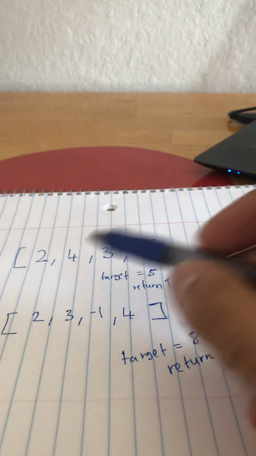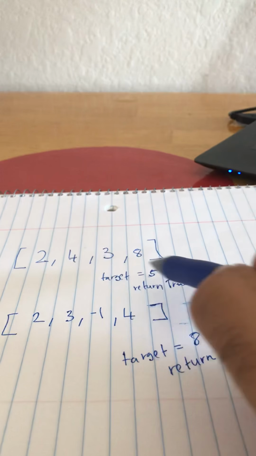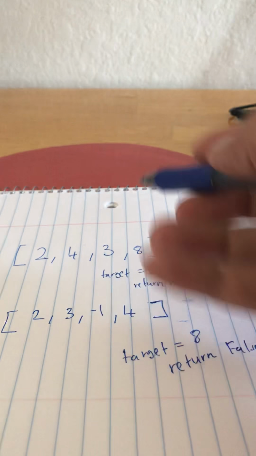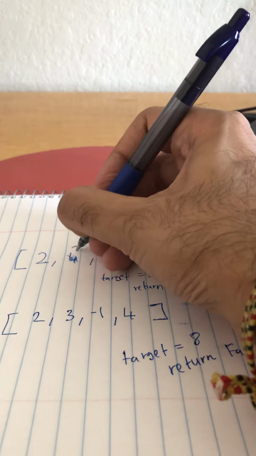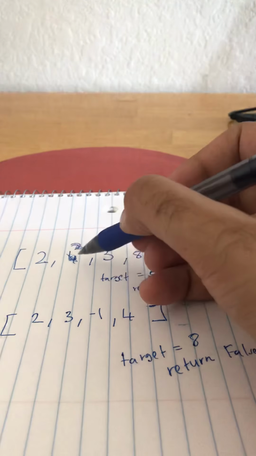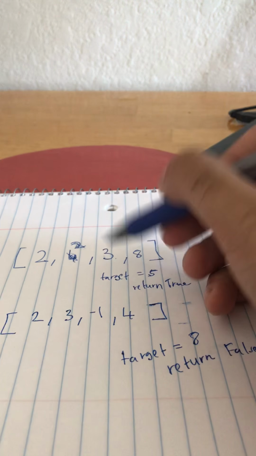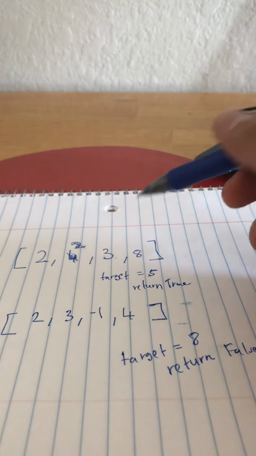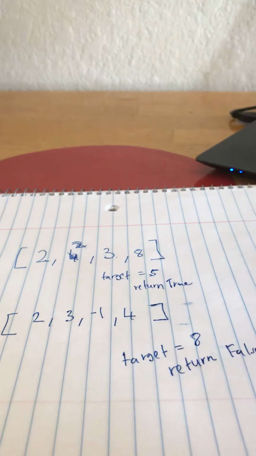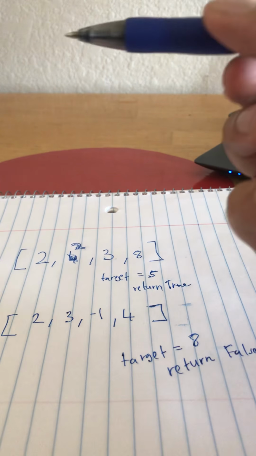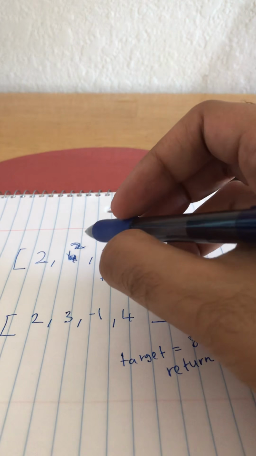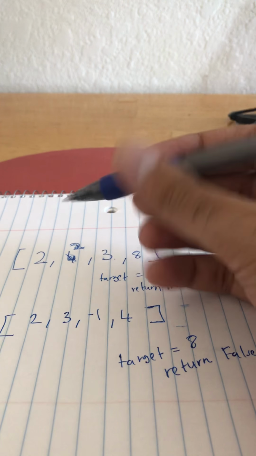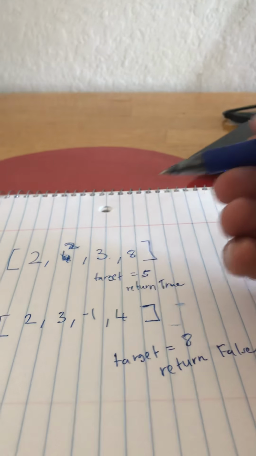I haven't specifically stated it here, but we could have something like 2, 2, 3, so 2 plus 3 equals 5, and this 2 plus 3 equals 5. We're just looking for one pair, so it doesn't matter, but the important thing to know is that there might be duplicates.